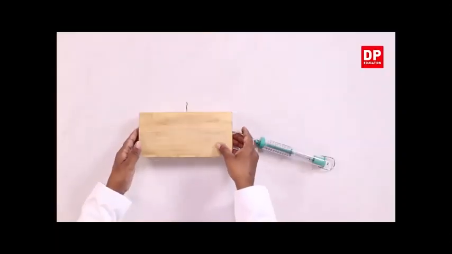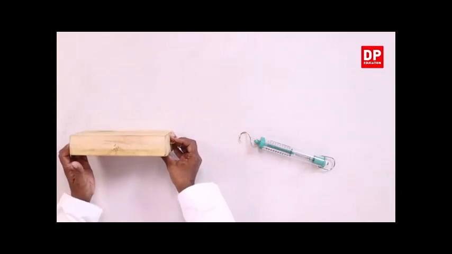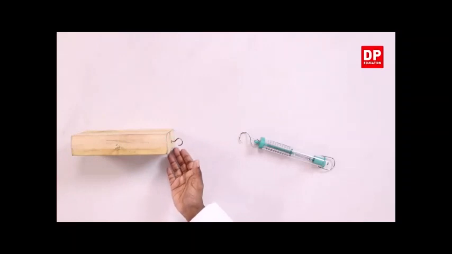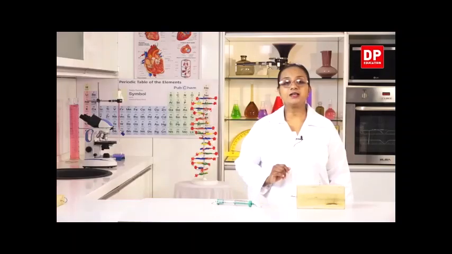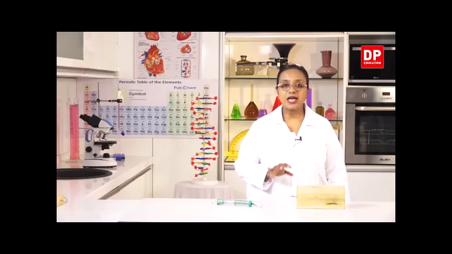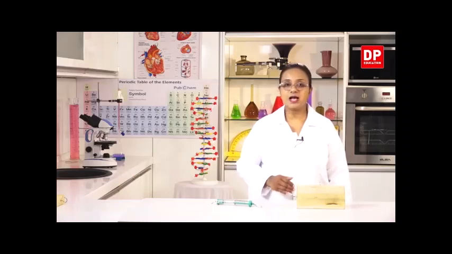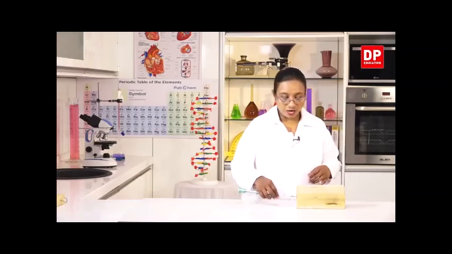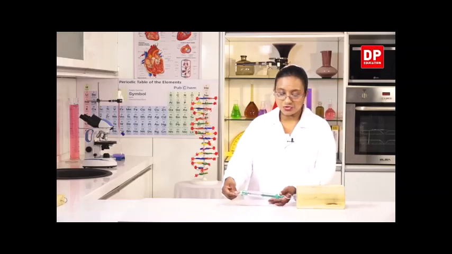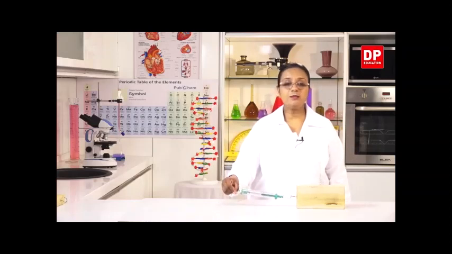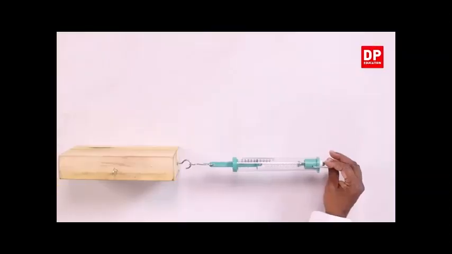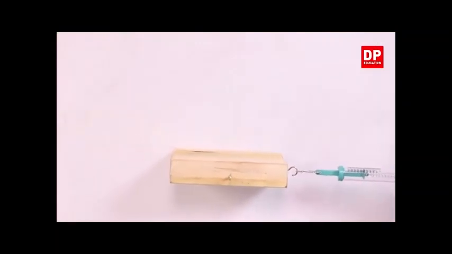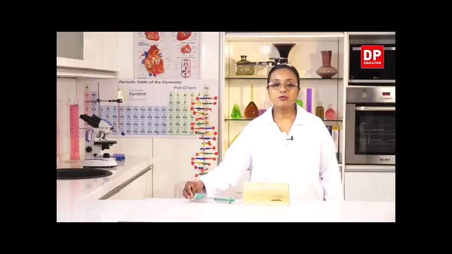Now I am going to change the surface area of the block. As you can see, this is a smaller surface area, and this surface and the surface in contact with the table are the same. It has a smaller surface area compared to the previous instance. Now if we apply the force, you can observe when the block starts to move. Here, as you can see, when it is close to 2.5 Newton, the block moves.